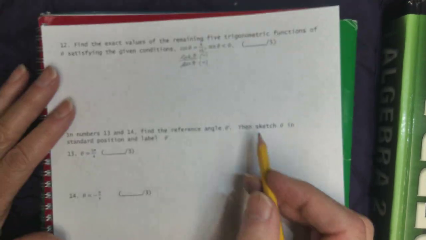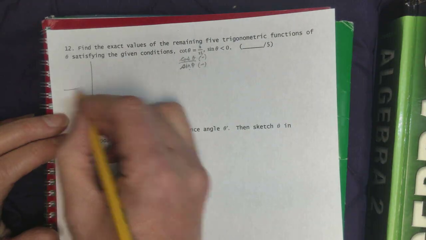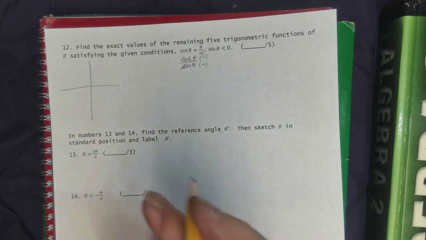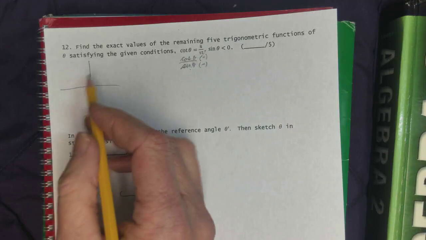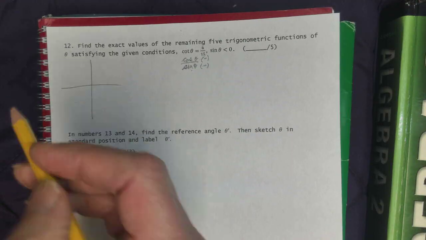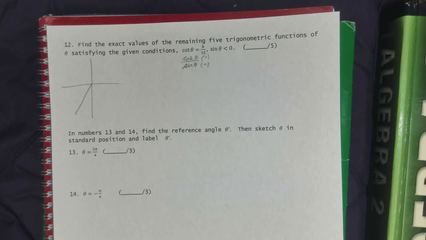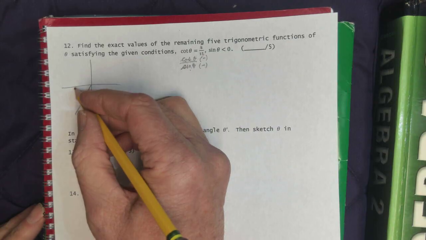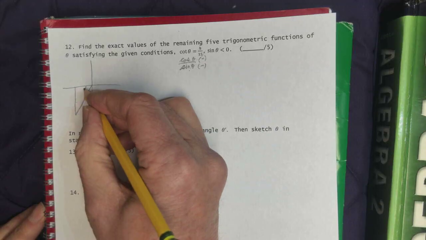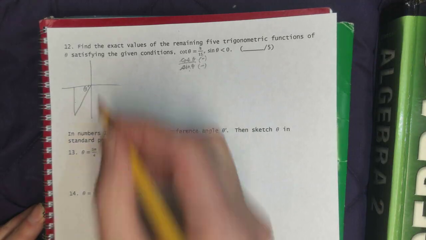All right, so I need a drawing if I'm going to do this. So where are the sine and cosine negative? It's in the third quadrant. So I know it's in the third quadrant. I'm just going to draw some line in the third quadrant. And then I'm going to draw this value here. So here's my theta prime.